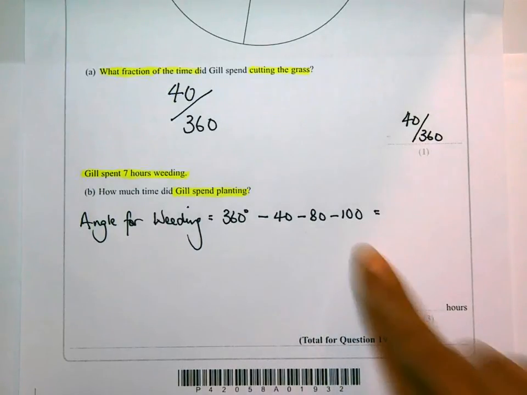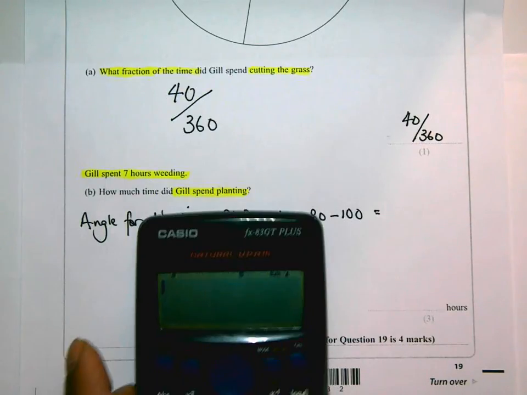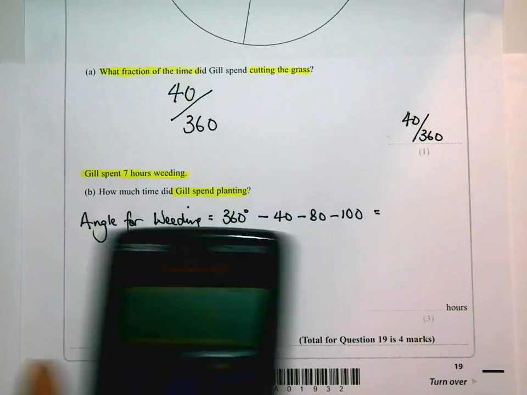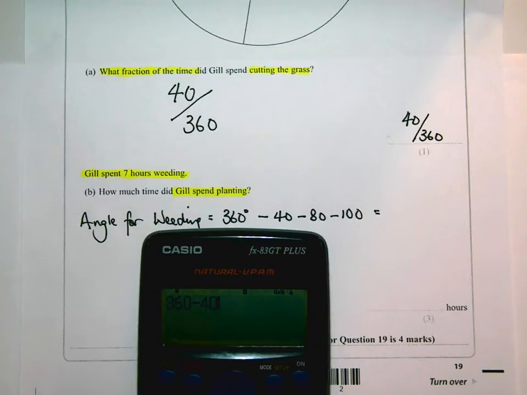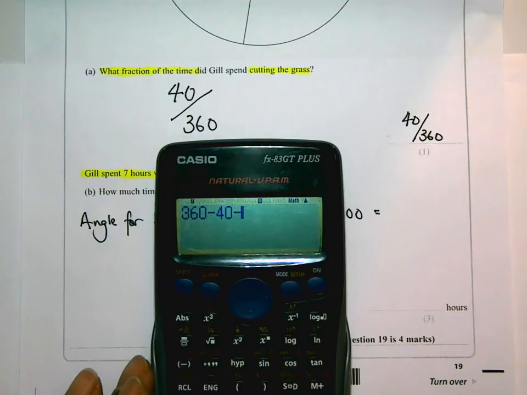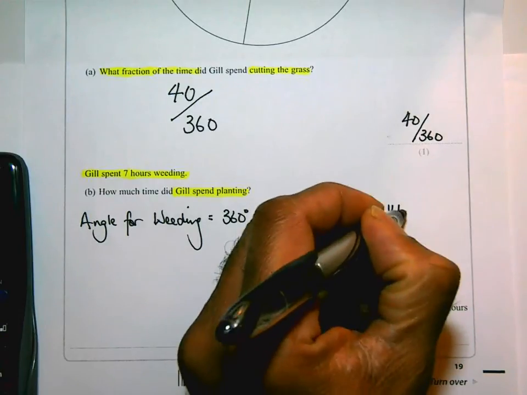And just in the interest of haste and the fact that this is a calculator paper and I'm allowed to use the calculator, I'm going to do it all on the calculator. 360 take away 40, take away 80, take away 100, and that is going to give me 140. So for that section on weeding, that's 140 degrees.